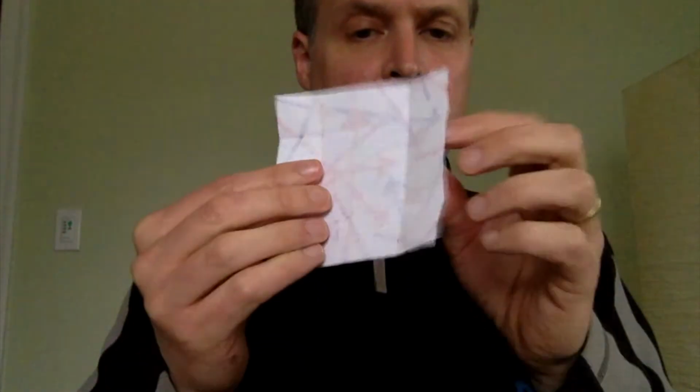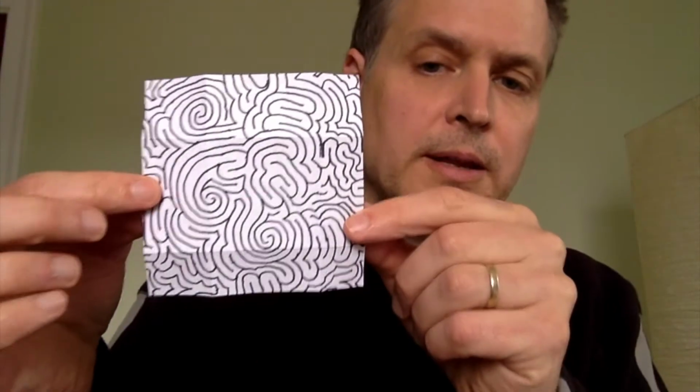So after playing around with that idea for a bit, this is what I ended up with. And as you can see, the top and the bottom match, and the left and the right sides match up. Continuing on that theme, I made a couple other ones. I made this maze pattern. And I made a couple other mazes.